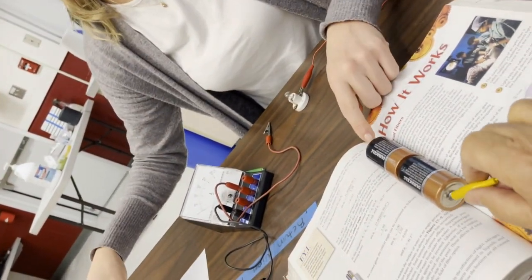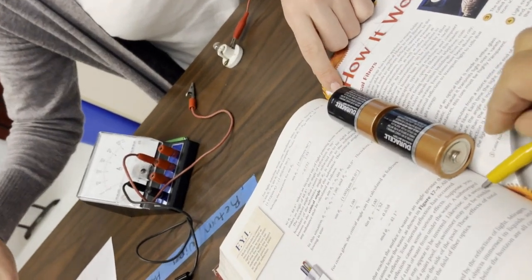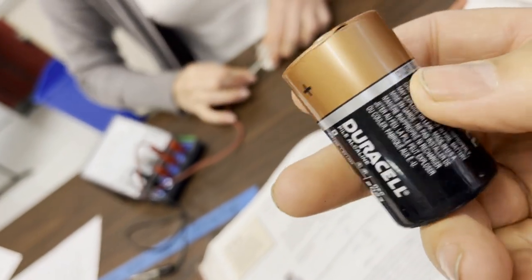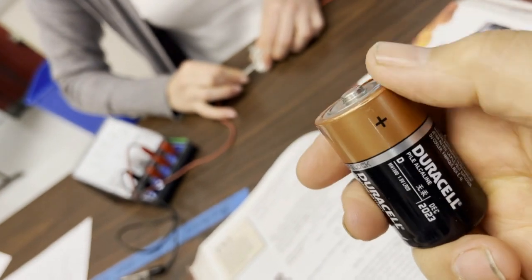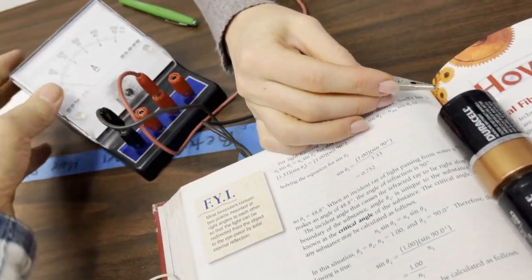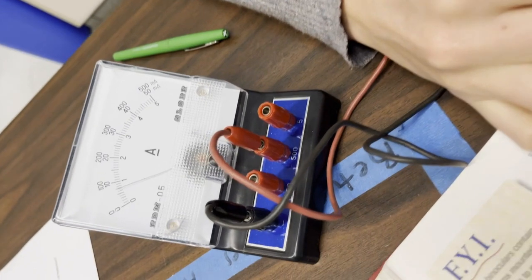How do we know it's the negative terminal, Boykin? Well, because it says so on the battery here somewhere. It's got that negative sign, right? The positive signs are on the bump. The bump's got the positive, and the other side's the negative. The black side is the negative side. Okay, so hold that there. You ready for me? And here we go.